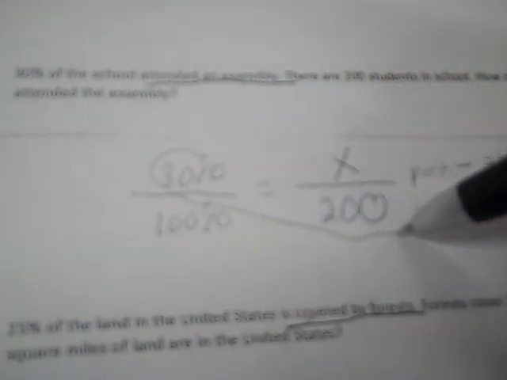So 200 is not the part, 200 is the whole. And we have to figure out the part, which is easy to do. I just cross multiply diagonally and divide by 100. 30 times 200 divided by 100. 60. If you're wondering about the label, it says 200 students, and then 60 students attended this assembly.